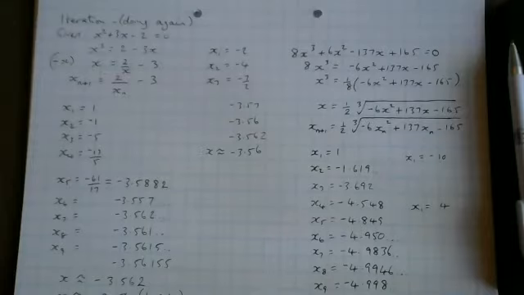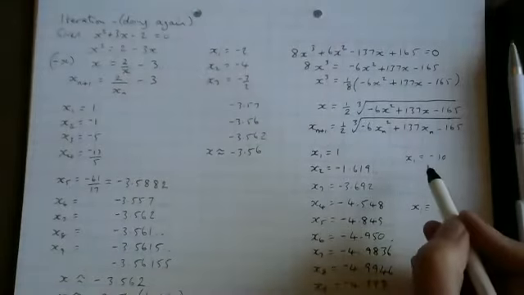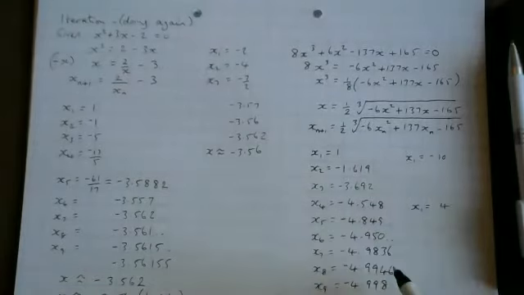Now with x1 equals -10, you should have found that your solutions tended again towards -5, but this time from the opposite side. So you end up with answers that are slightly more negative than -5 until eventually it tends towards x equals -5. If x1 equals 4, you should have found that your answers tended towards x equals 2.75.